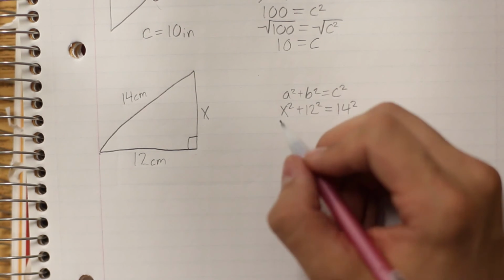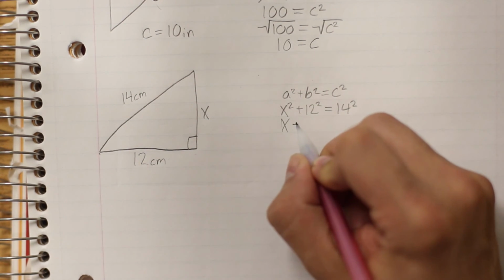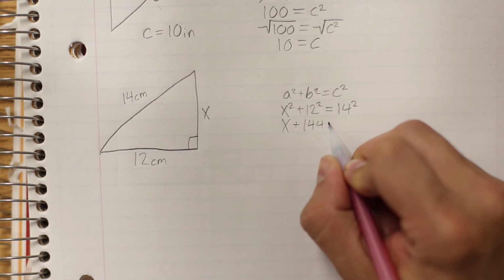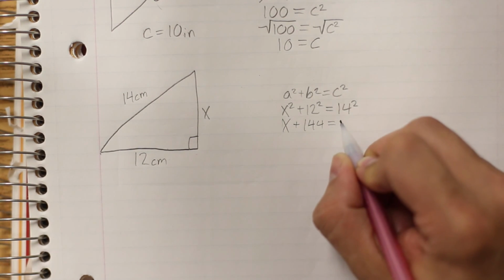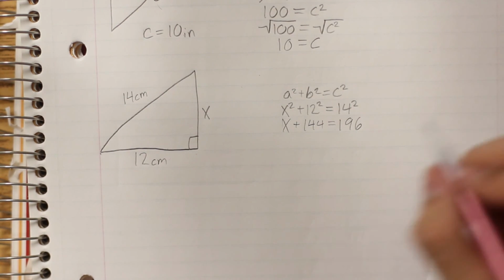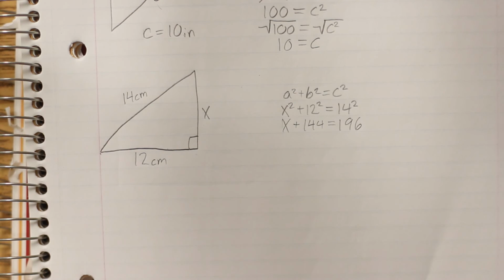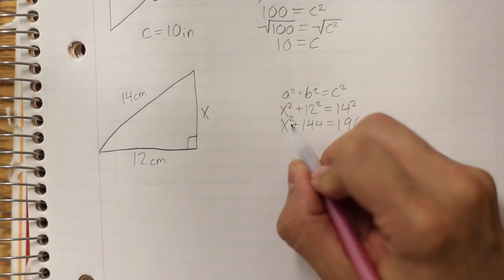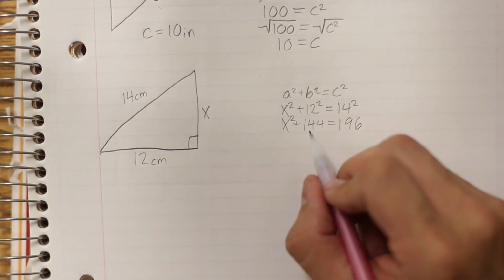x squared, don't know what it is. 12 squared, that's 144. And 14 squared, anyone remember? 196. Yeehaw! All right, let's keep going. What do we need to do next? That's x squared. I left off the square. Make sure you put the square there.